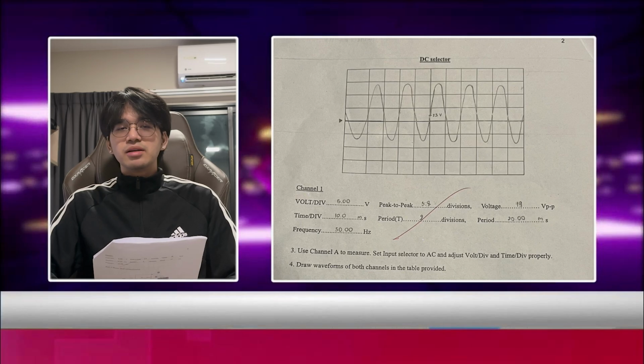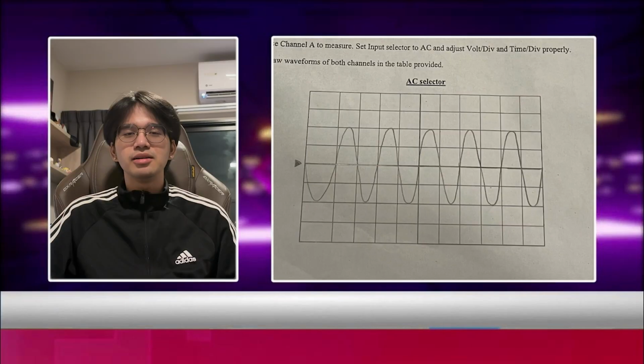And from the period, we can get the frequency. Frequency is 50 Hz. And here is the graph and the result we get when we adjust the channel to AC. As you can see, the result is exactly the same, but the difference is the graph.